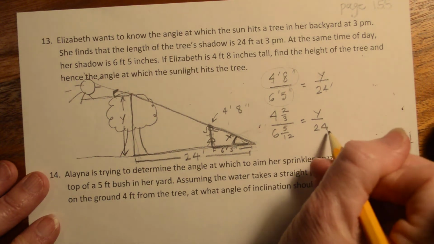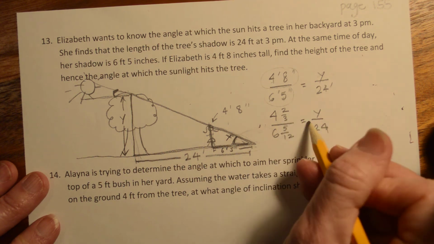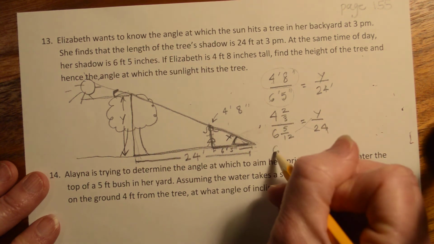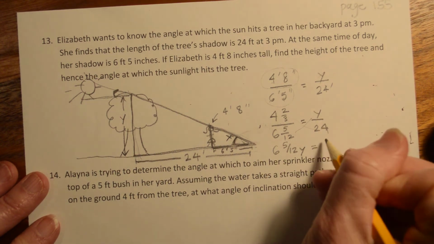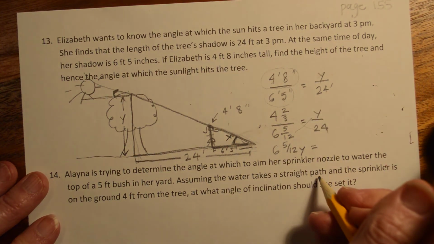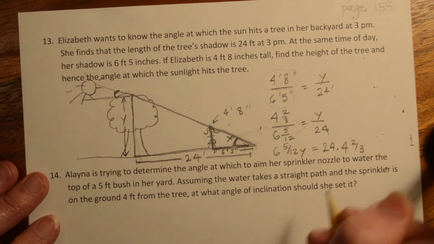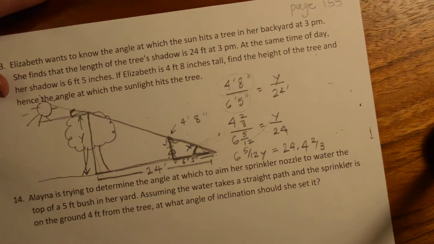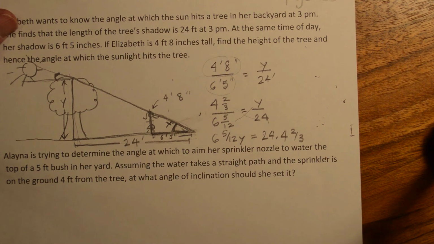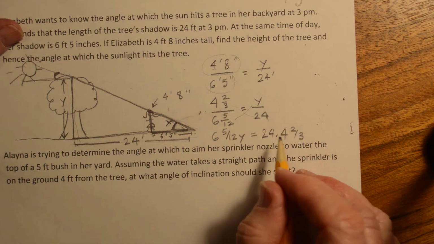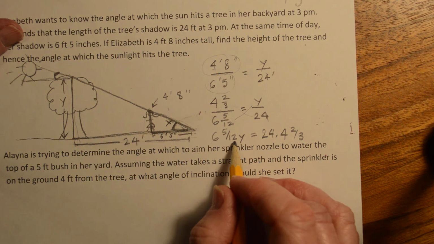All right. I would say that the easiest thing to do right here is to cross multiply. And so if we multiply this, we get 6 and 5/12 y equals 24 times 4 and 2/3. All right, this is just a bit of a pre-algebra nightmare for us to try and get all this done here. So I'm going to change this into improper fractions. For me, that'll be a little bit easier.